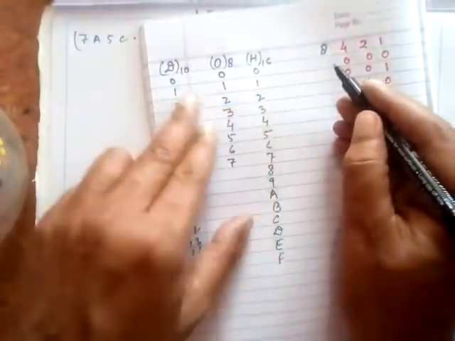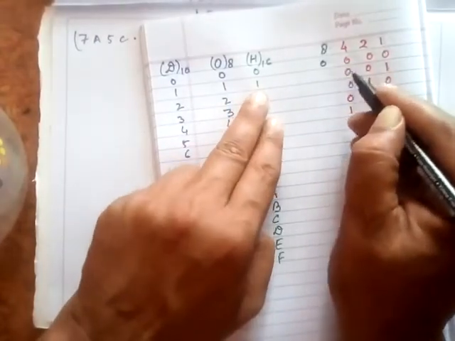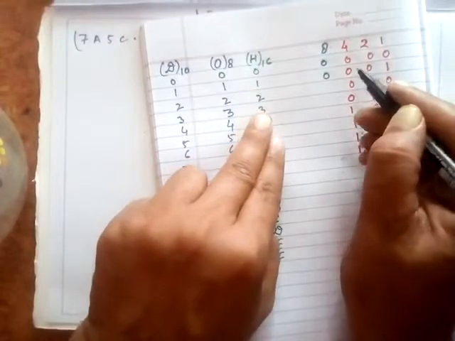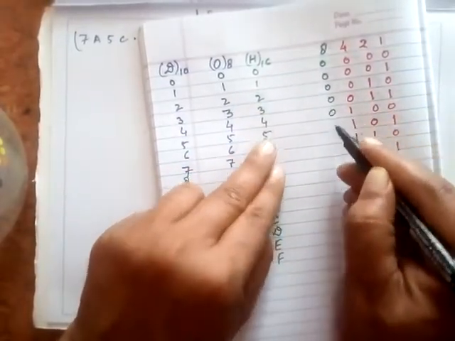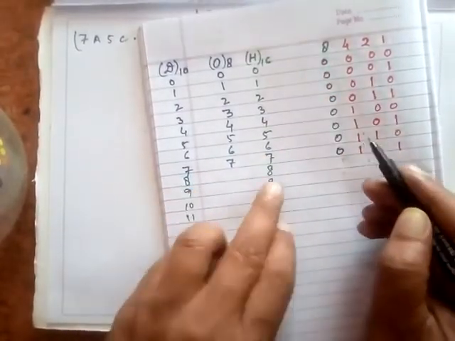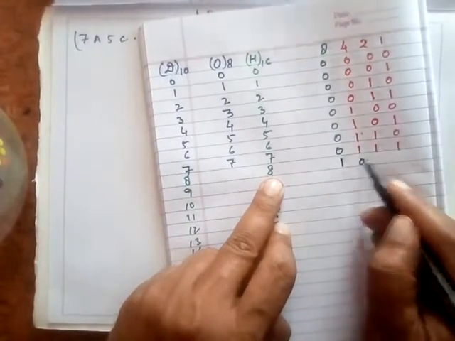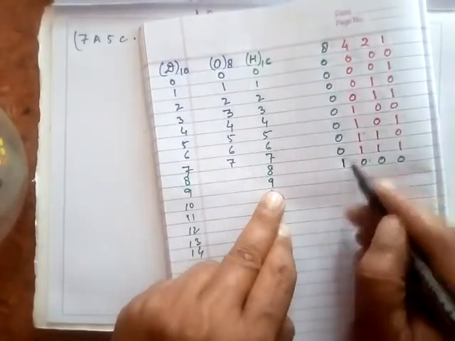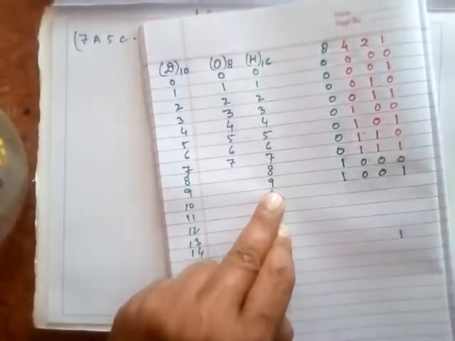So look at this 0. 0 is 0, 0, 0, 0. Again 1, I write 1 below this, rest will be 0. I need 4 bits now. 2 is same, 3 will be 2 plus 1, 3, 4, then 5, then 6, and then this is 7. Now come to 8. 8 is here, I write 1 below this 8 and rest will be 0. Look at this 9. 9 means 8 plus 1 is 9, so I write here 1001. This is 9.